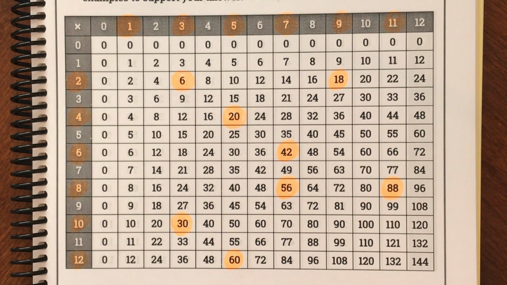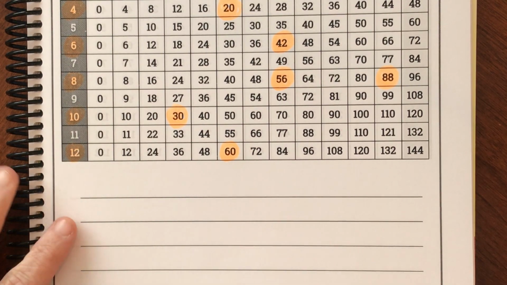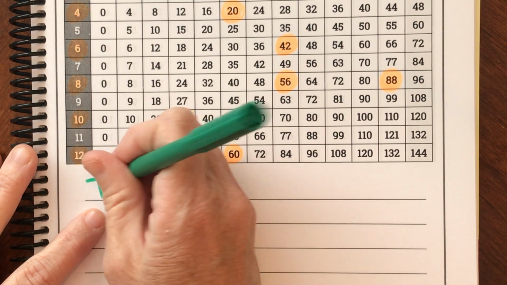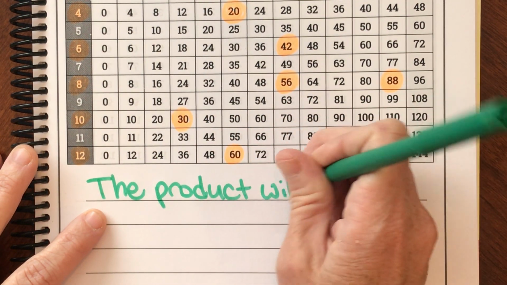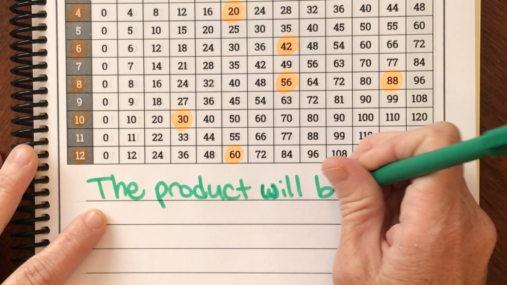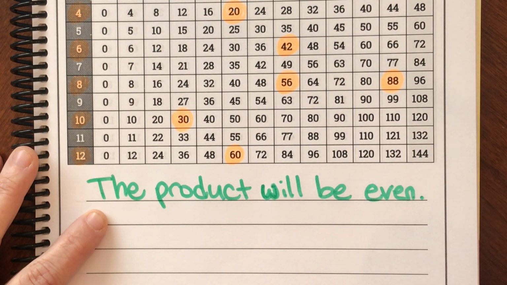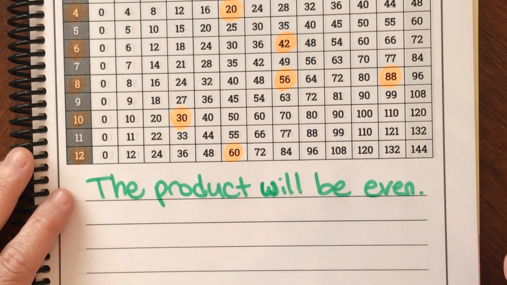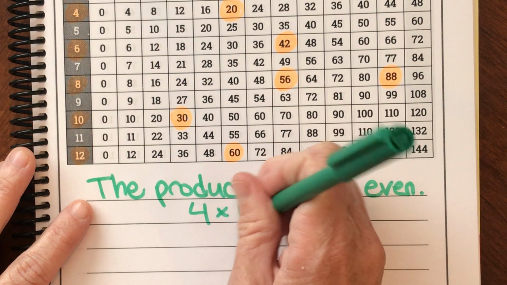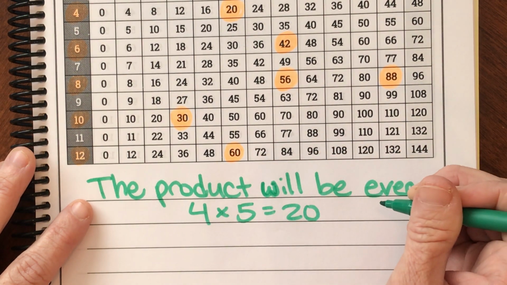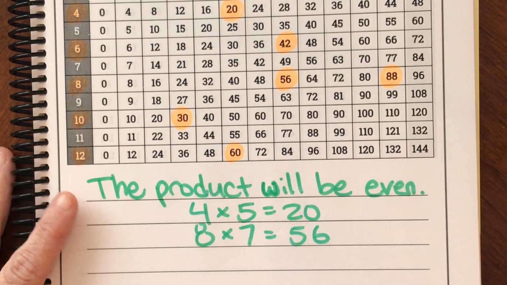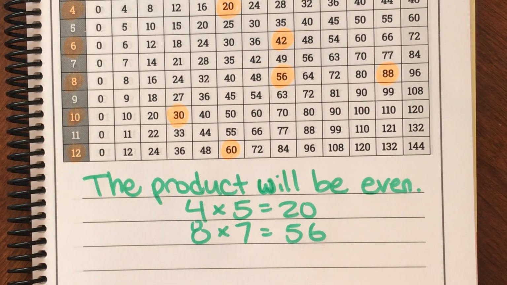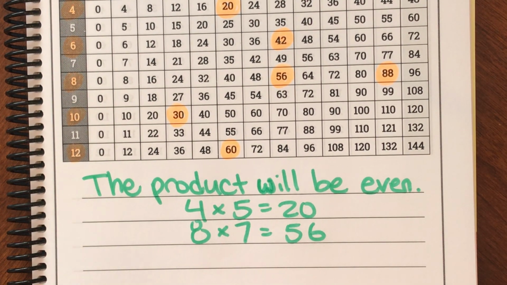So what could we say our answer is then? So if we multiply an odd and an even factor, it looks like the product will be even. And then we could choose any of our 2 examples. So I'm just going to choose maybe 4 times 5 equaled 20. And then we also had 8 times 7 equaled 56. And you could have chosen the same as me or different ones, but definitely looks like our product will be even. Okay, let's try another one.